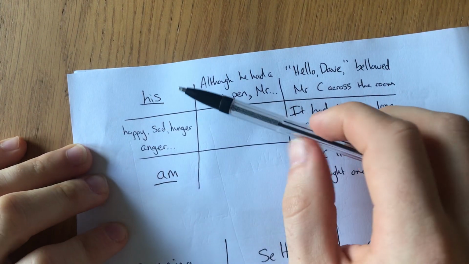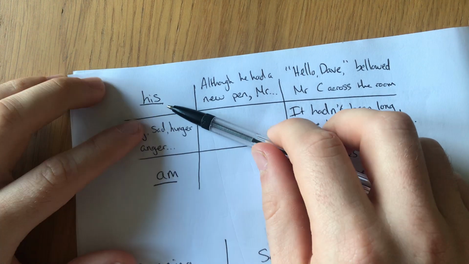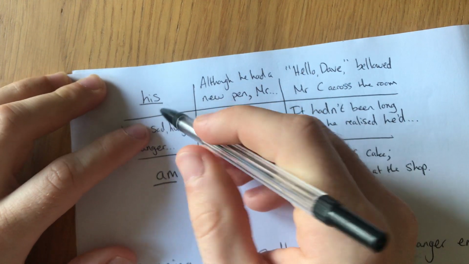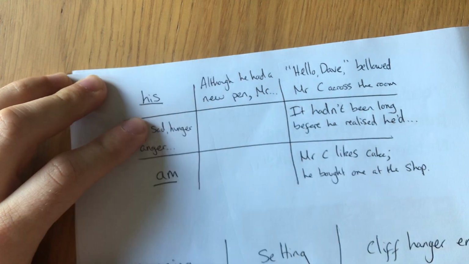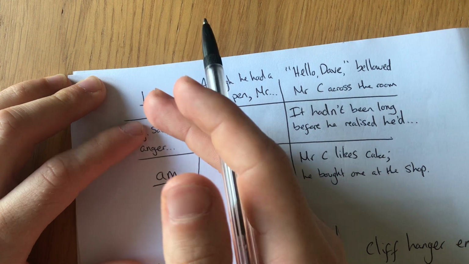The first one we've got, Dave ran across the road, but his mum wasn't happy about it. That's the correct possessive pronoun, because remember, a pronoun replaces the name, so Dave. Possessive, it's because it's his, it belongs to.